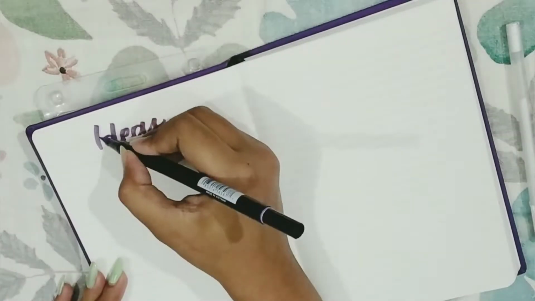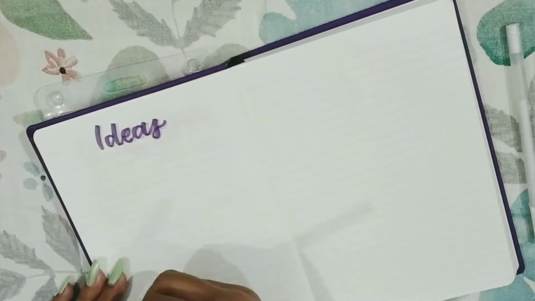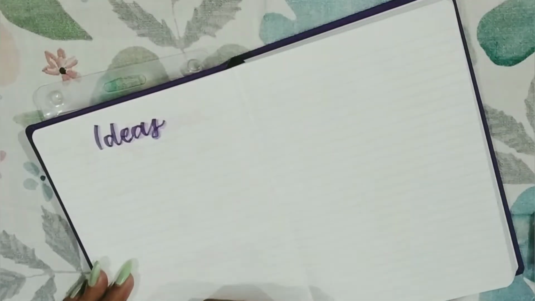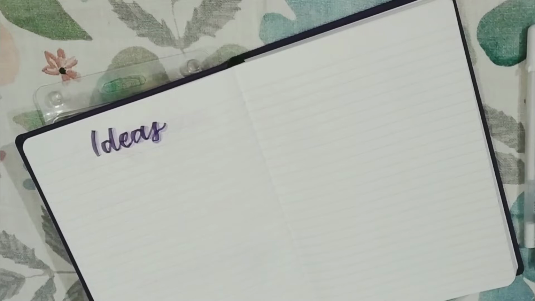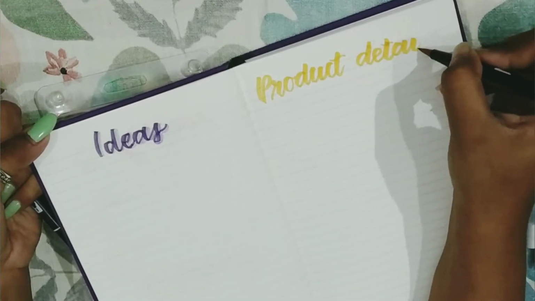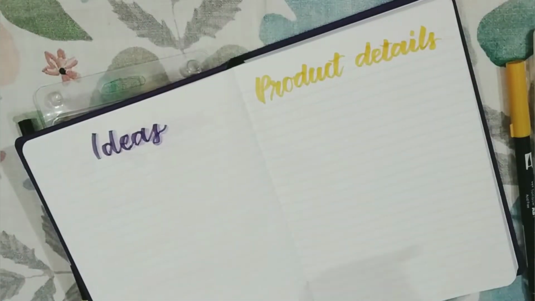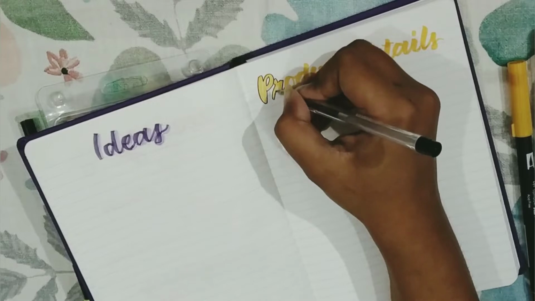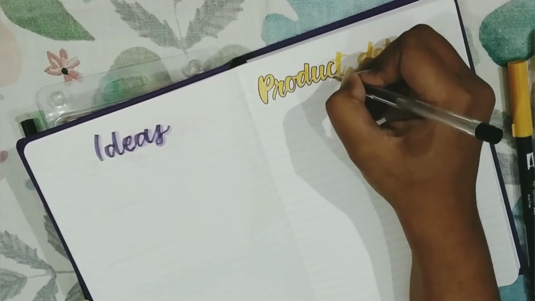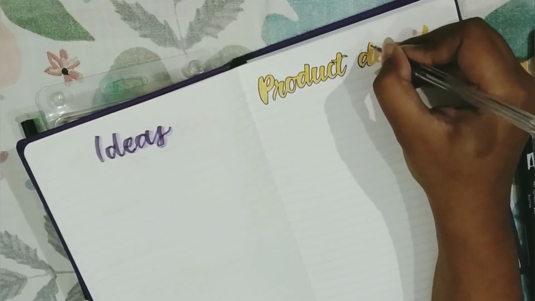So next is our idea page where you can write about your ideas for something or life. Sometimes you get an idea and forget it by night, so this can be the best way to conserve it, I guess. And this is the page for product details. I'm making this bullet journal for someone who does business, so she can write new ideas about her products or any detail she wants to add to her current list.